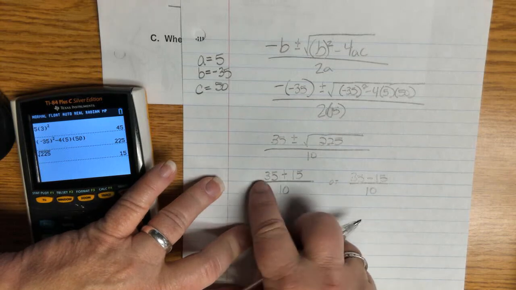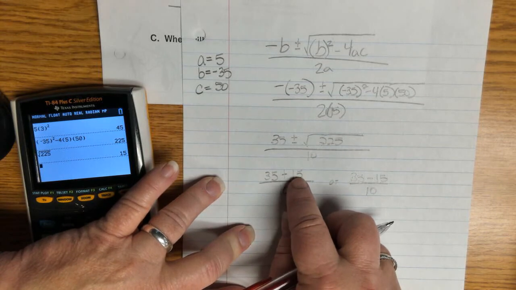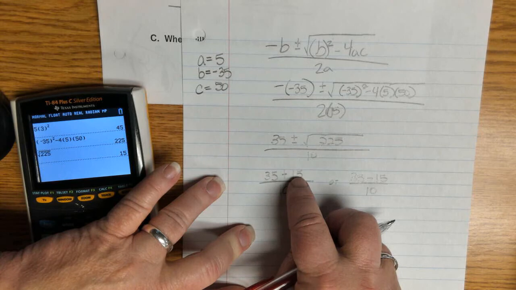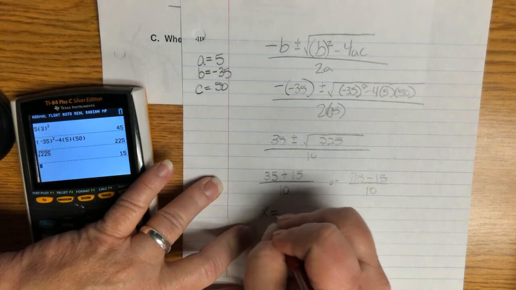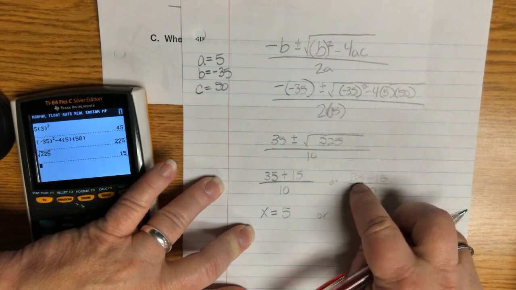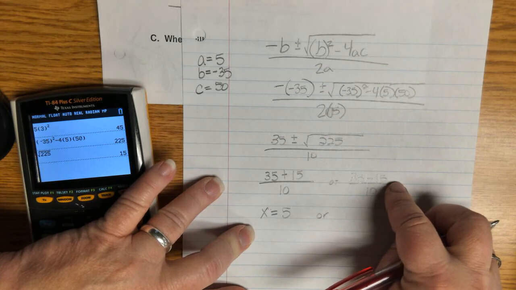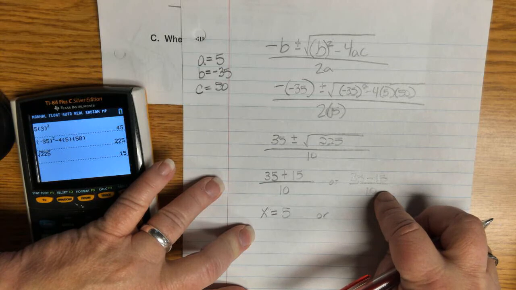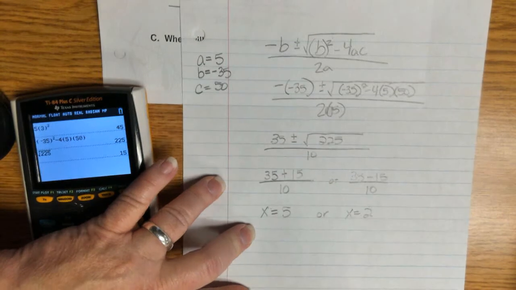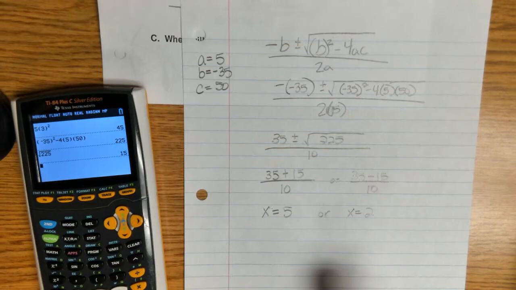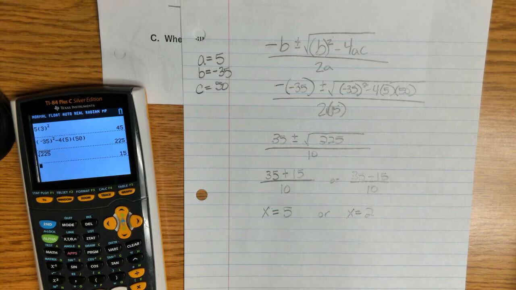So if I do 35 plus 15, I get what? 50. Divided by 10 is 5. So x is either equal to 5, or 35 minus 15 is what? 20. Okay, 20 divided by 10, x is equal to 2. So my two answer choices here, which are both possible, and why is it possible that I can have two answer choices for time?